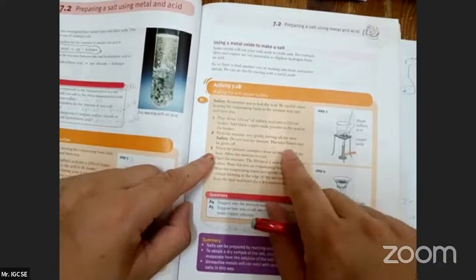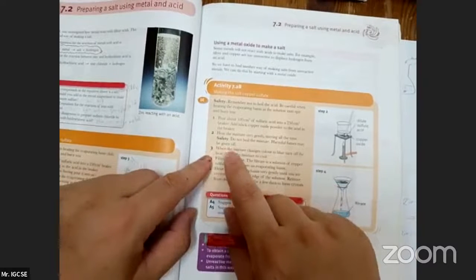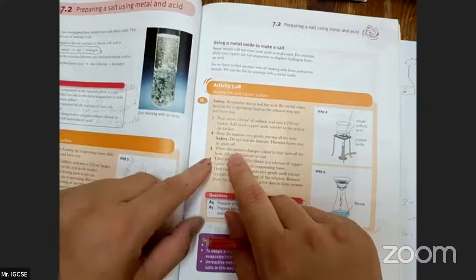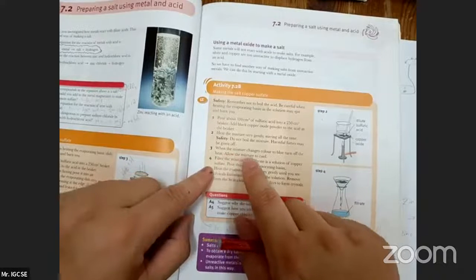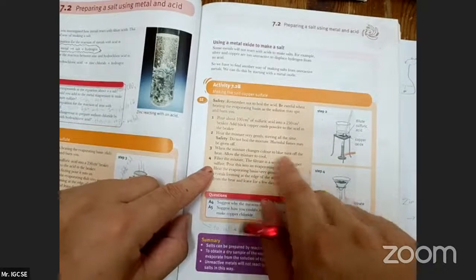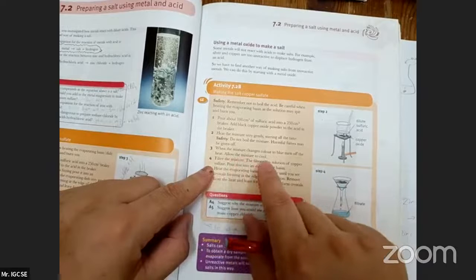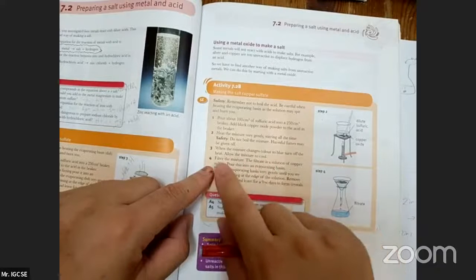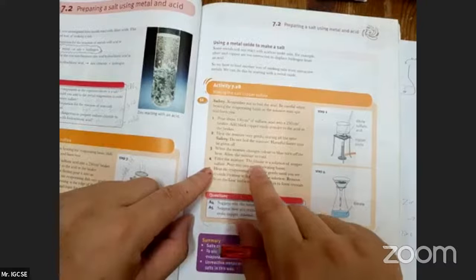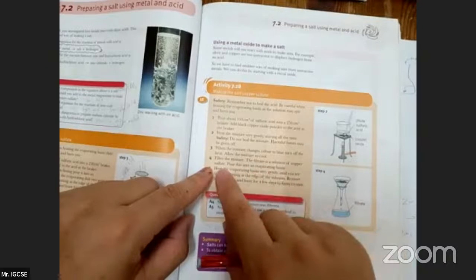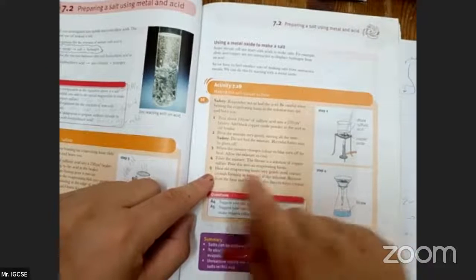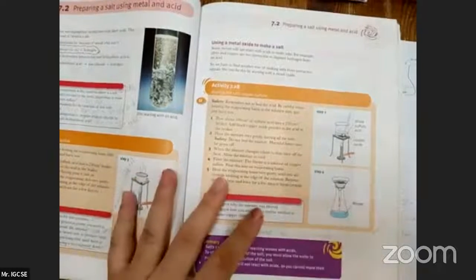Gently, okay. Harmful fumes may be given off, because of the acid. When the mixture changes color to blue, turn off the heat and allow the mixture to cool. Filter the mixture. The filtrate of copper sulfate, pour into the evaporation basin, doing the same thing again.